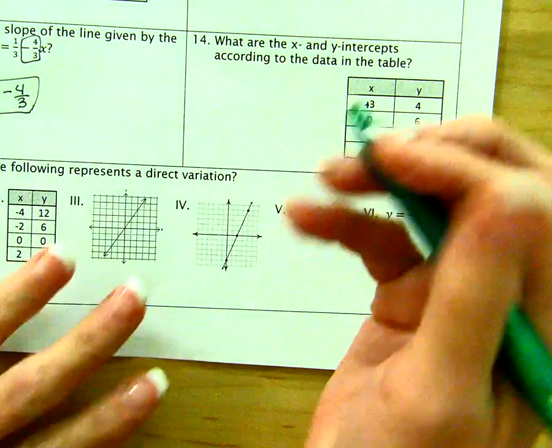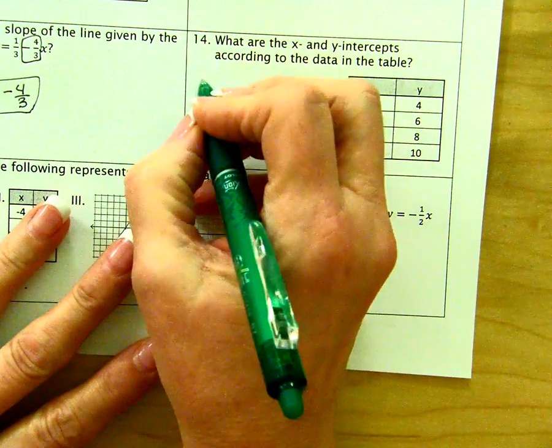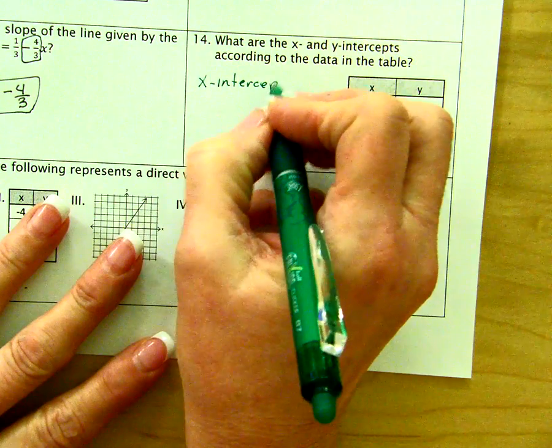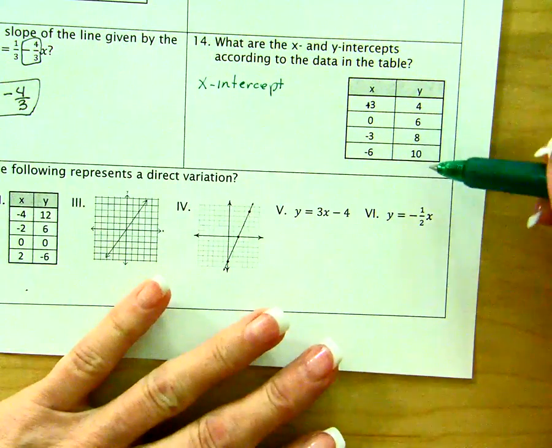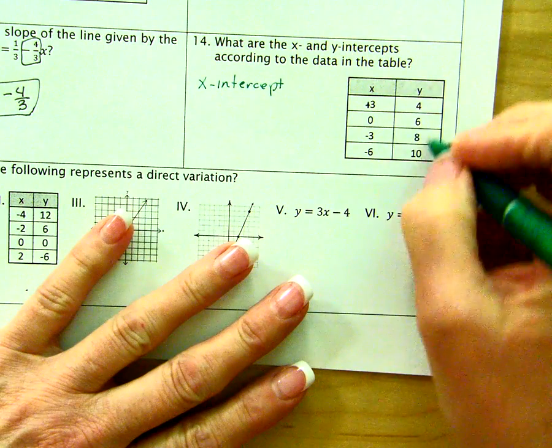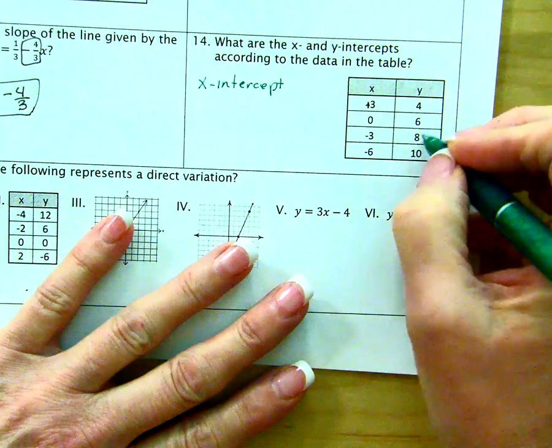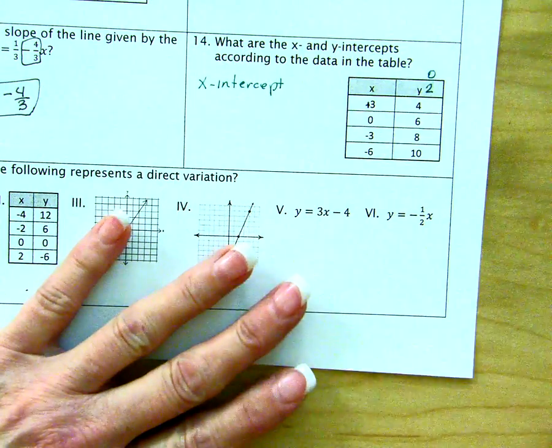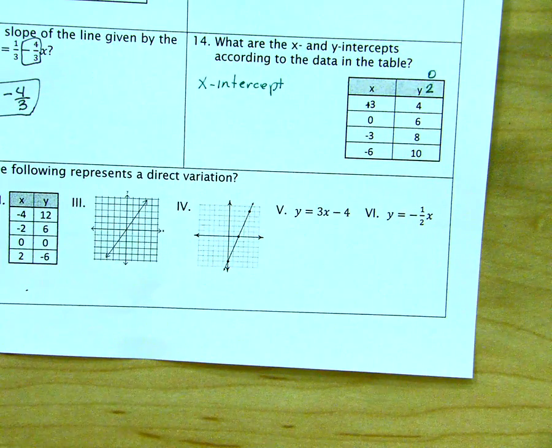So for the x-intercept, this is where you're looking for when y is equal to 0. So we look at the table and we see that we do not have a 0 in the y column, so what that means is we need to extend the table. So these are going from 10 to 8 to 6 to 4, so this would be a 2, and then a 0 would be the next two items in that table.